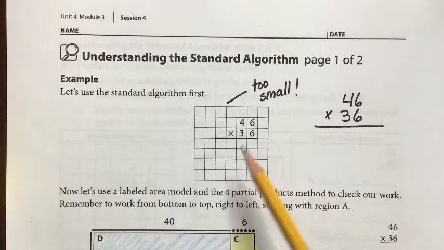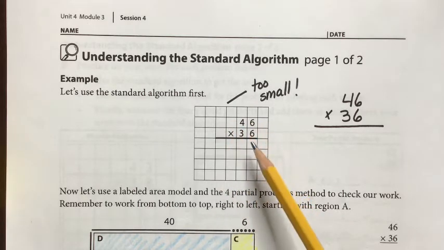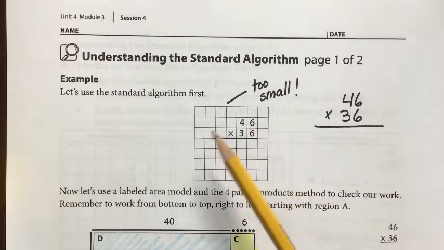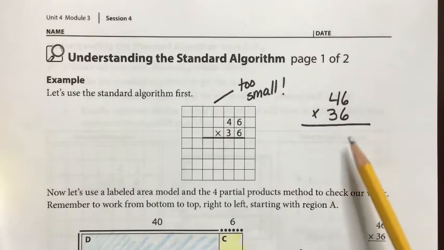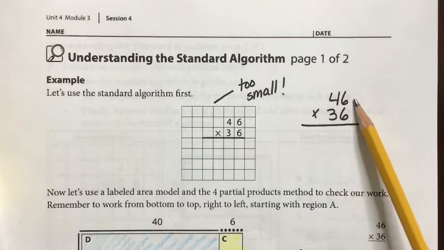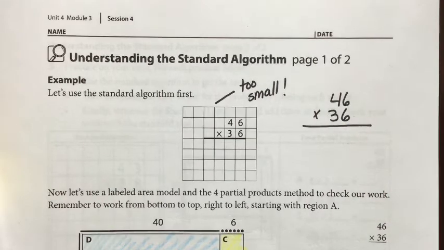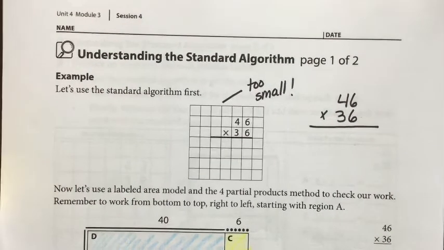I know for me, my writing is too big. This grid pattern is too small for me. So I'm going to just rewrite and complete the problem on the side. And as you can see, my numbers are a little bit bigger. Okay, let's do the standard algorithm together.